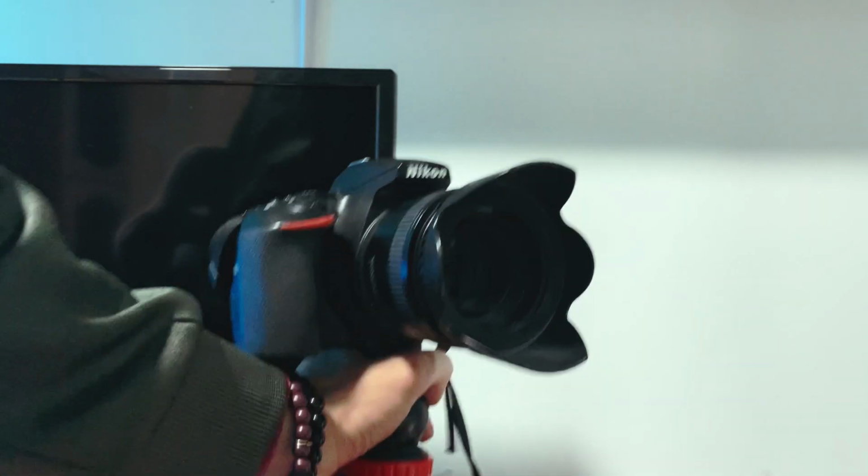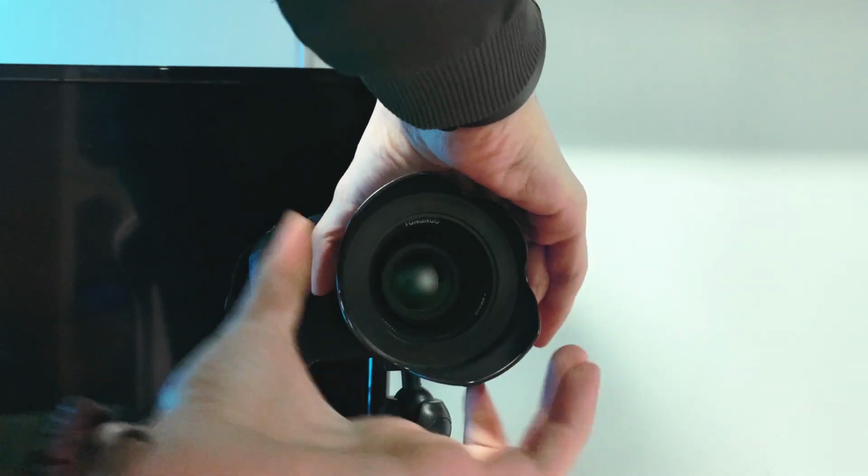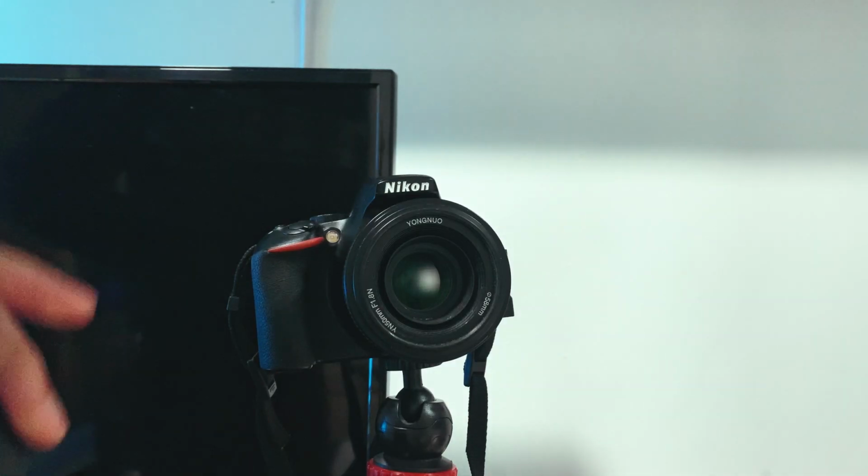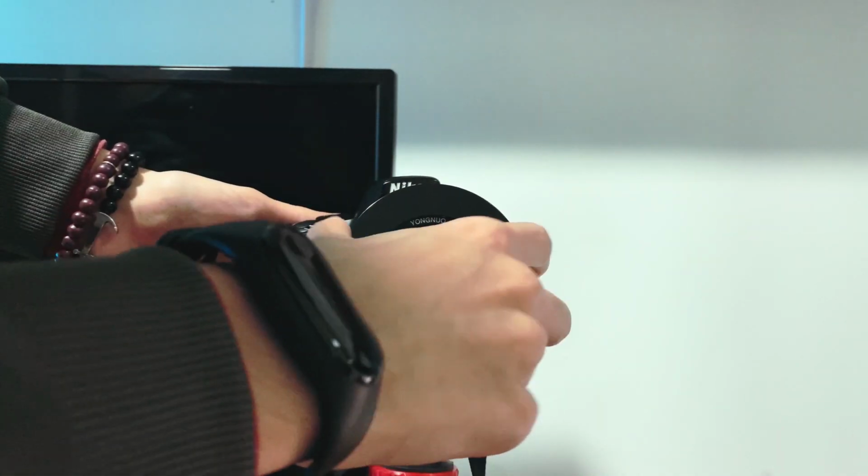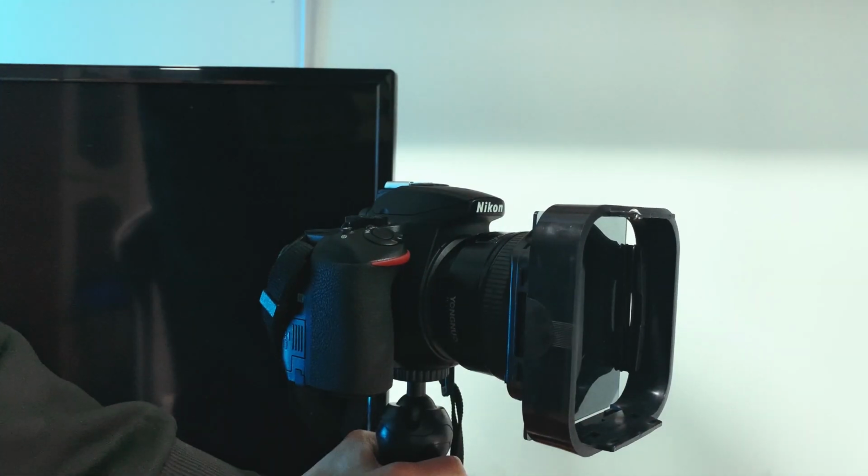Okay, the tripod is already mounted. You guys want the ND filter? I'm gonna take the photo off, put the ring mount. I'll grab the ND filter, slide it in, just like that. The camera is pretty much ready.